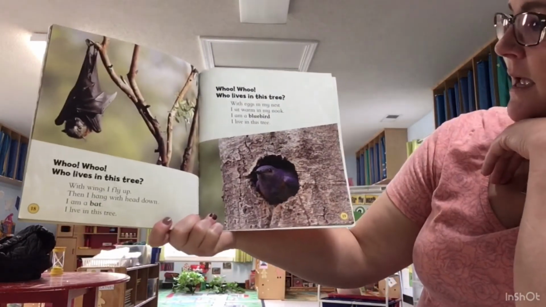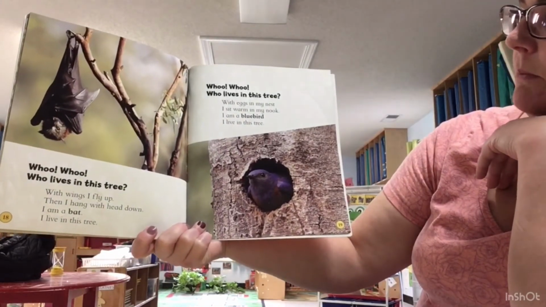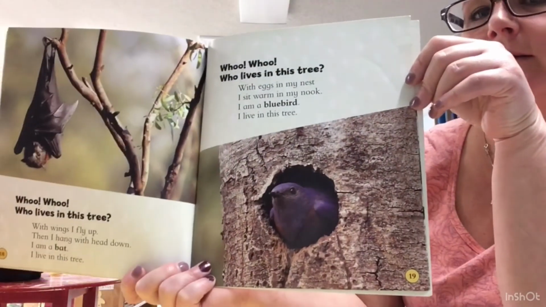With eggs in my nest, I sit warm in my nook. I am a bluebird. I live in this tree.